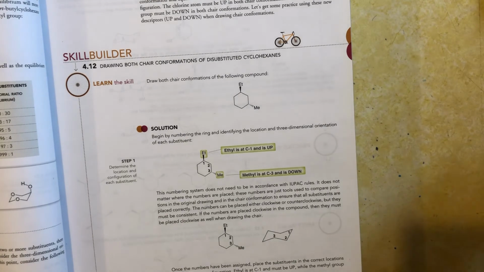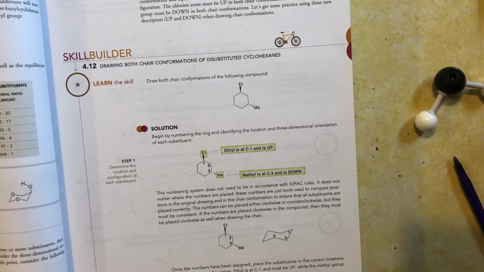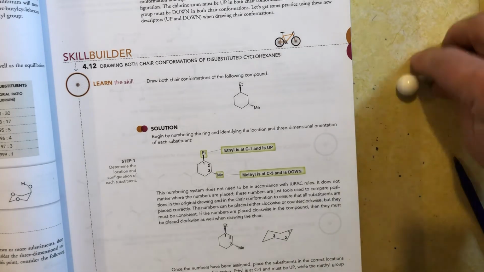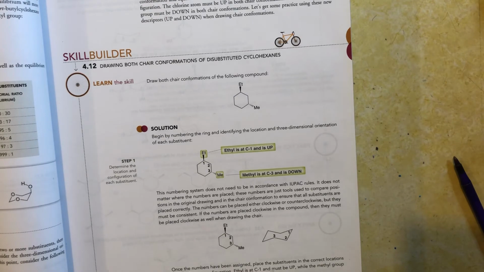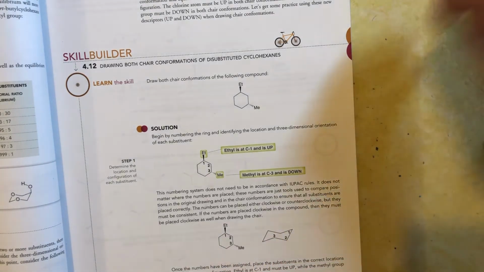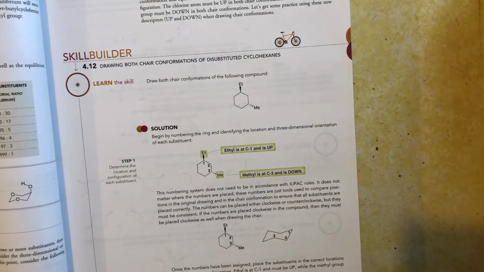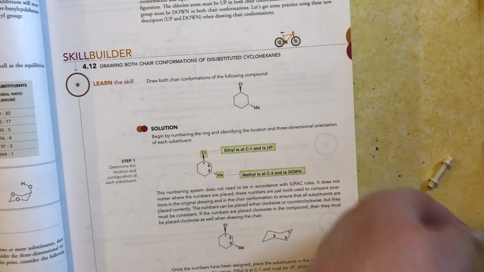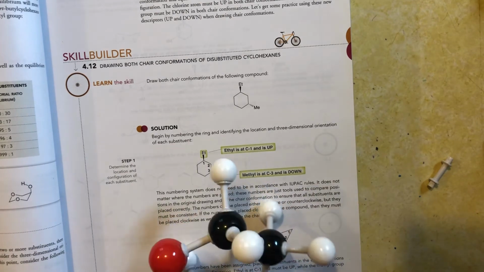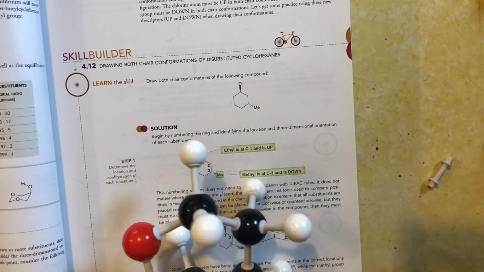Okay, so if I take this out here, and I put in a red. 1, 2, 3, 4, 5. 2, 3, 4, 5. Okay, so there's one oxygen in there.